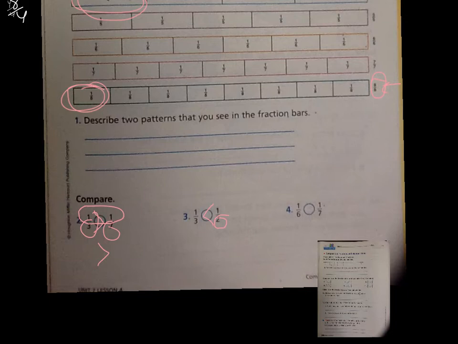Number 4, you would want 1/6 because the denominator is smaller in 1/6 than it is in 1/7. So whatever it is getting broken up into 6 pieces rather than 7, and you want something that's broken up into fewer pieces because it'll be a bigger piece, a bigger unit fraction. All right, next page.